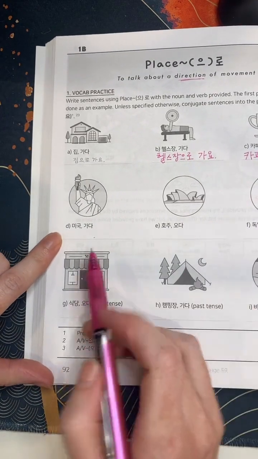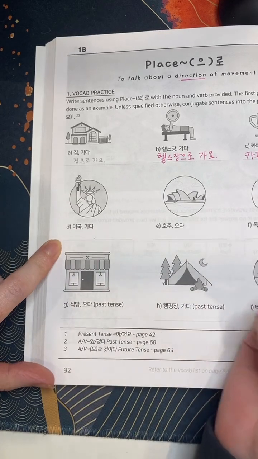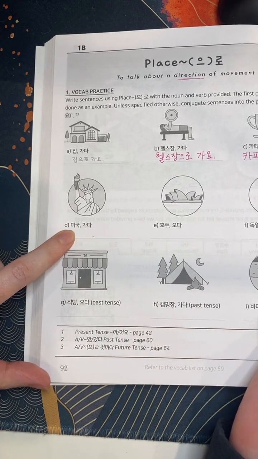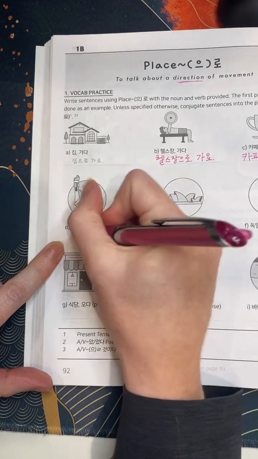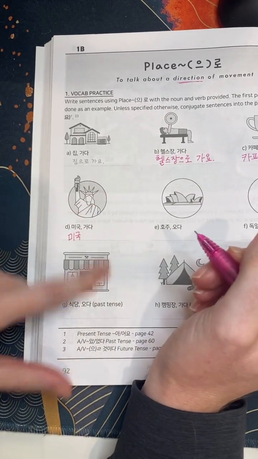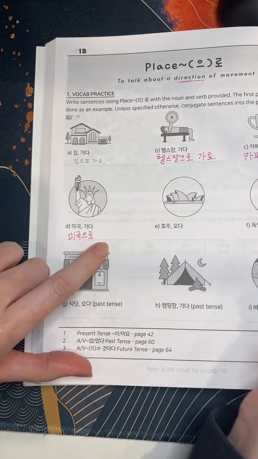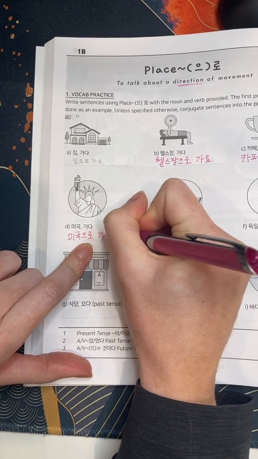Okay, D. We have 미국 and 가다. 미국 means America, the country of America, or the USA. So 미국, this ends on a consonant, so we attach 으로. 미국으로 가요.